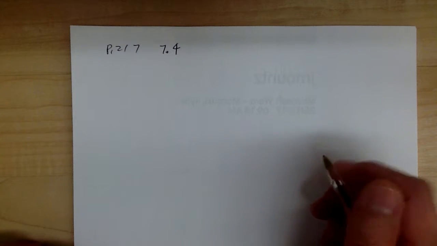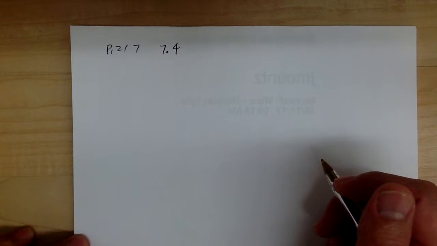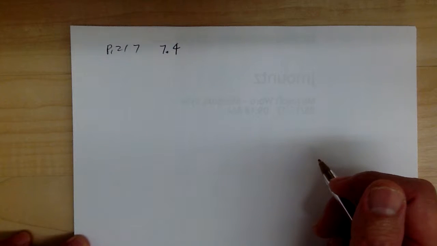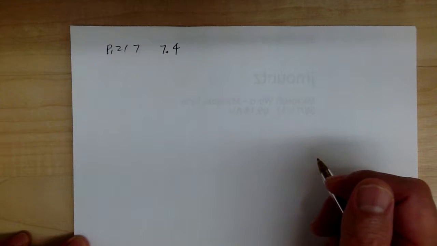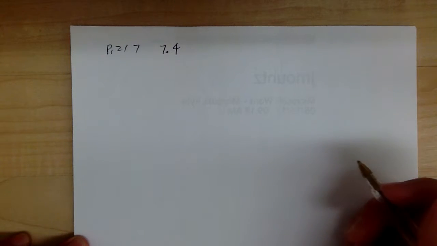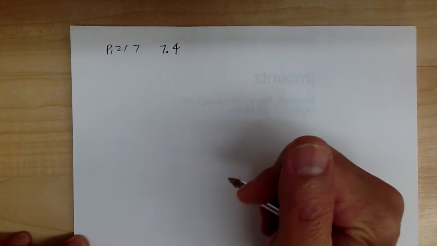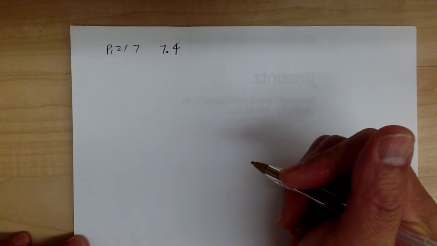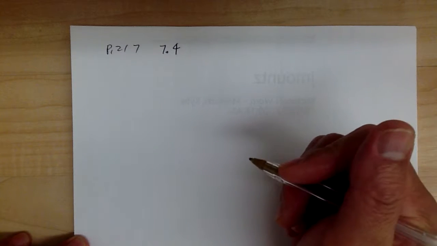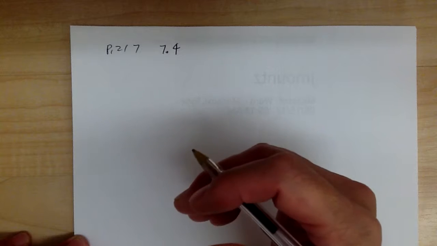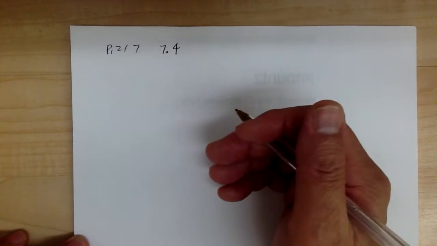Open your book to page 217, and this is lesson 7.4. This lesson is on evaluating formulas. As you're taking classes, you're going to come across many different formulas, or even when you're working in a real-life situation, sometimes you have to work with formulas. And so you need to learn how to evaluate, find out the value of that.